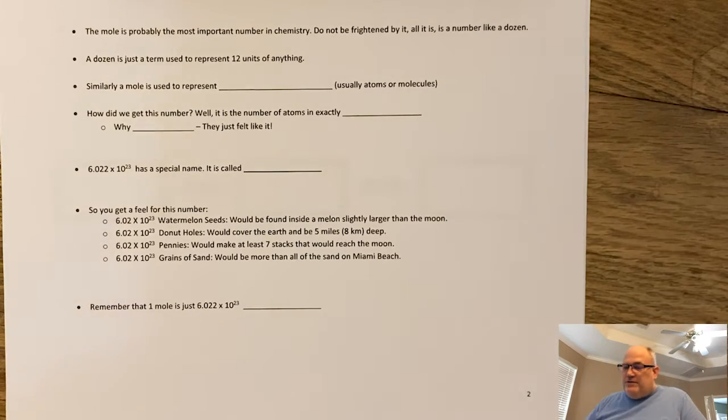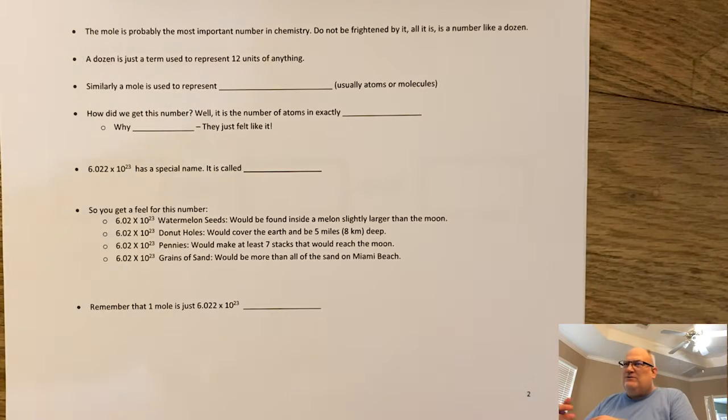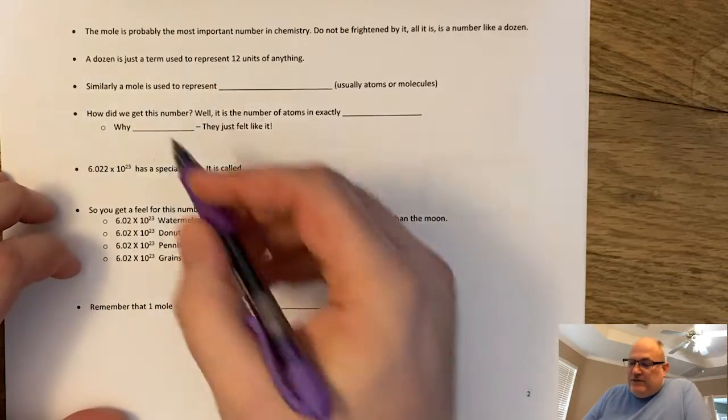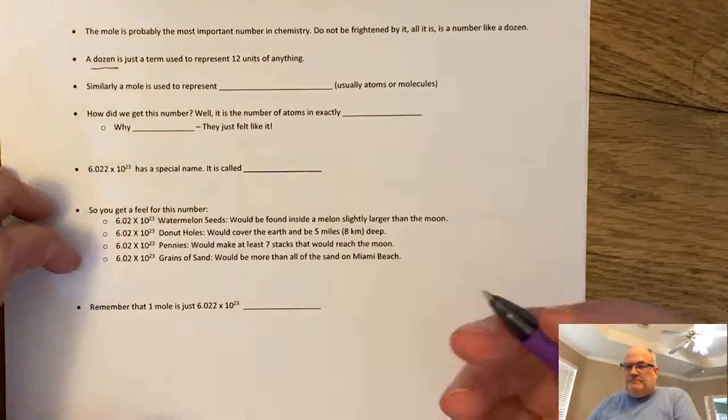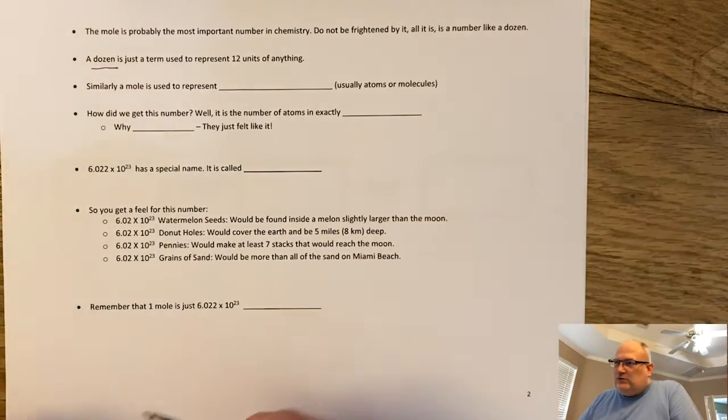Now, just so you're aware, the mole is probably the most important number that we're going to deal with. And it also can seemingly be really confusing, but I want to demystify this because a mole is just a number, just like a dozen is just a number. Now, none of us struggles with the concept of a dozen. What is a dozen? Well, it's 12. 12 what? Well, 12 anything.